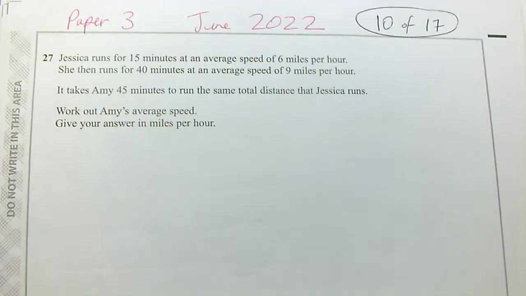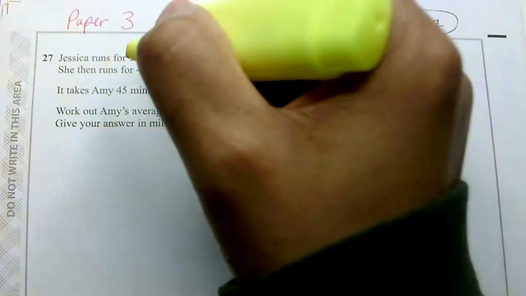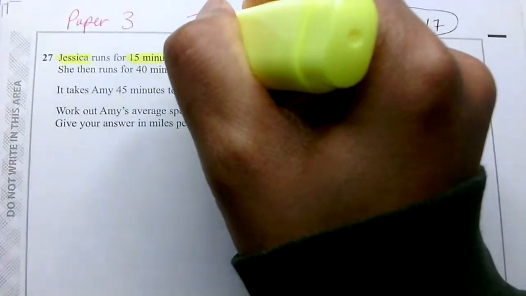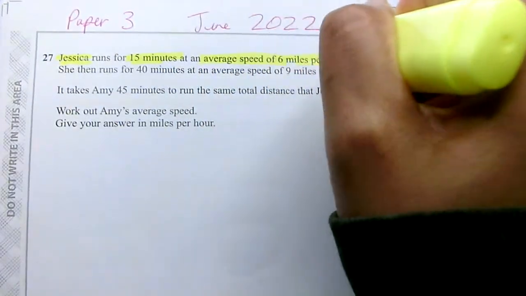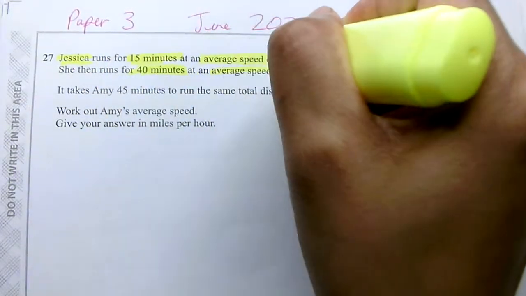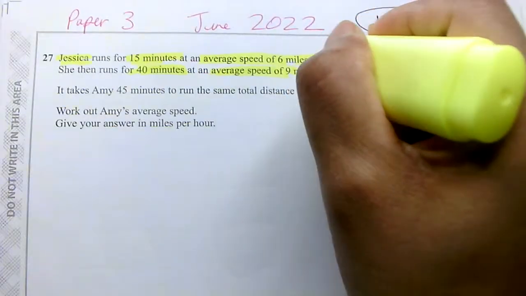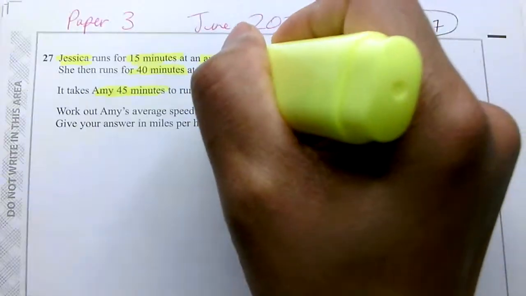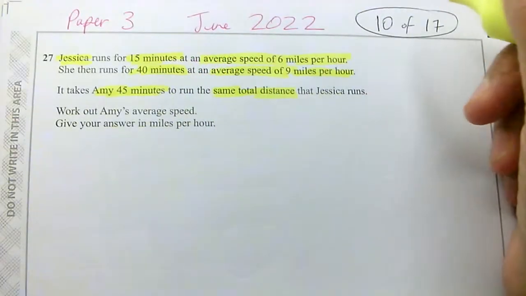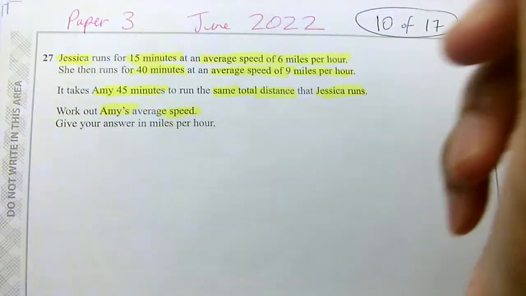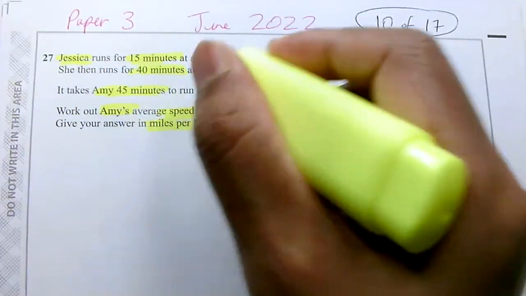Okay, so you can see, it's similar to the last question. We've got things going on, so let's highlight key information. So Jessica runs for 15 minutes at an average speed of 6 miles per hour. She then runs for 40 minutes at an average speed of 9 miles per hour. It takes Amy 45 minutes to run the same total distance that Jessica runs. Work out Amy's speed. Give your answer in miles per hour.